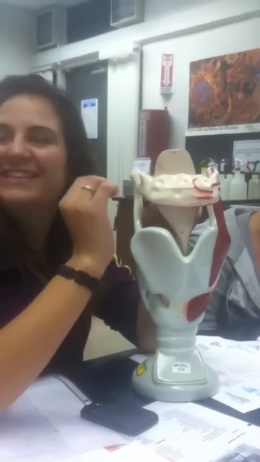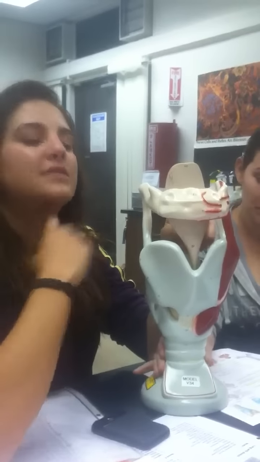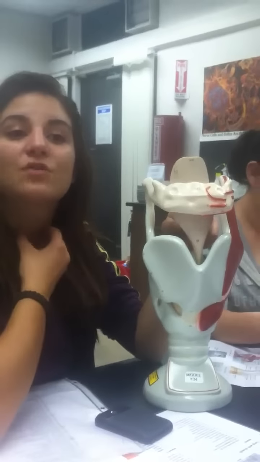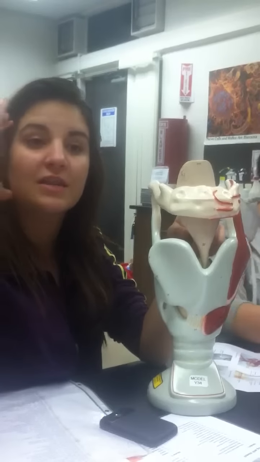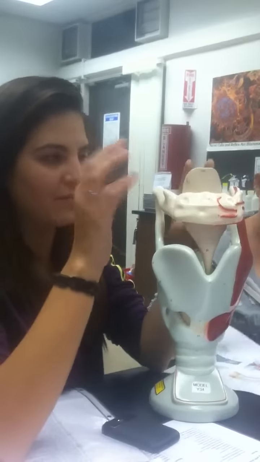Right? Or the thorax. This right here is our hyoid bone, which is way up here. So this sort of puts into perspective where this actually is. It's before we get to the trachea and the esophagus and all that, but before we get to the pharynx, the oro, and all those pharynxes.